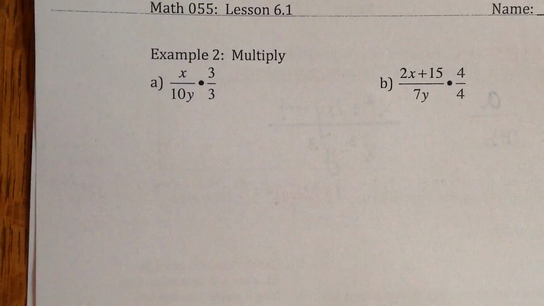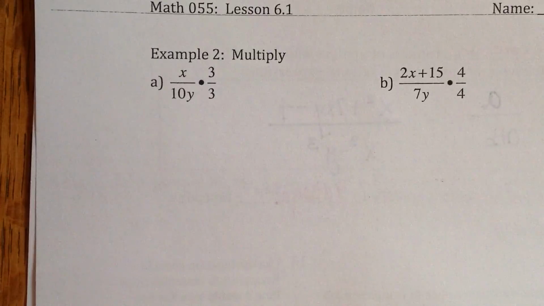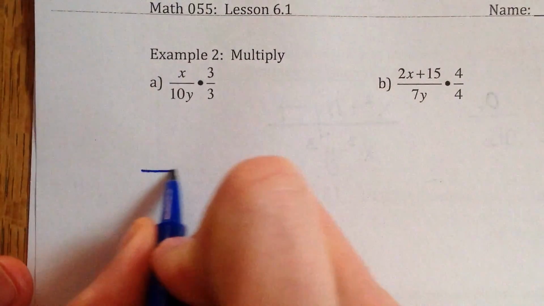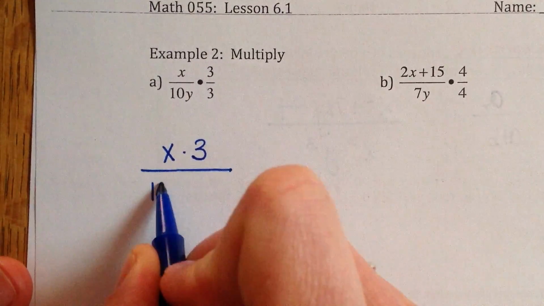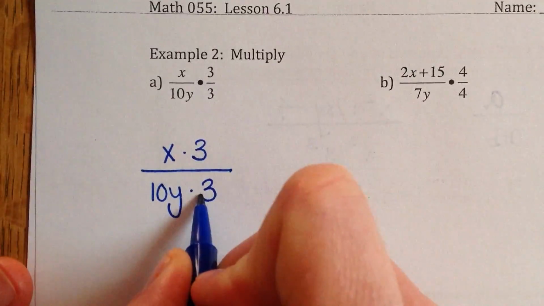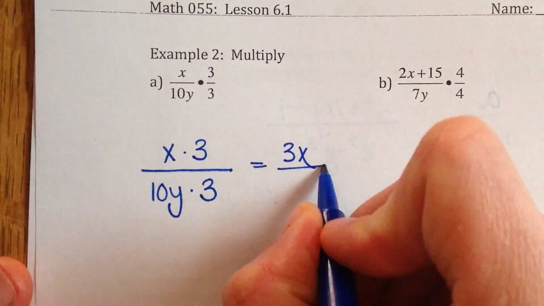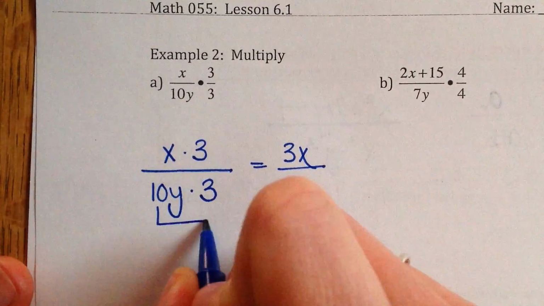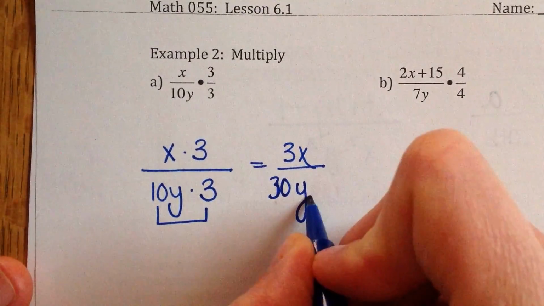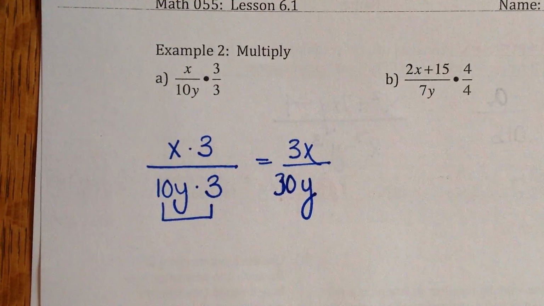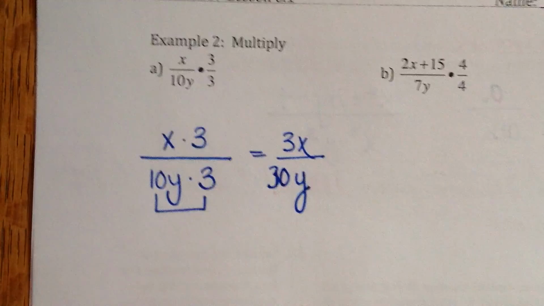So here in example number 2, we are asked to multiply. I like to make one big fraction bar. I'm going to multiply my numerators, my tops, x times 3, and I'm going to multiply my bottoms, 10y times 3. So x times 3 is 3x. 10y times 3, I'm going to multiply my numbers, and I get 30y. We're going to talk about simplification in the next example. This is just getting us to multiply.